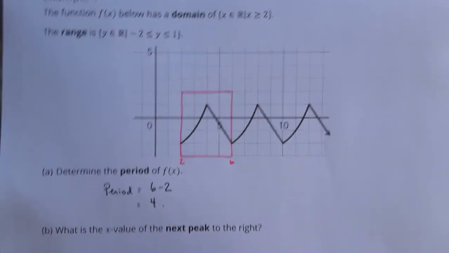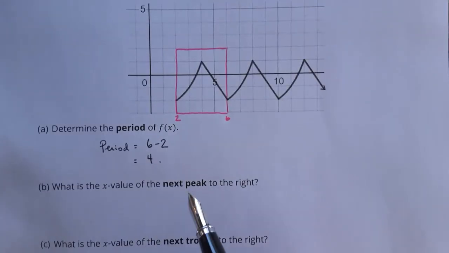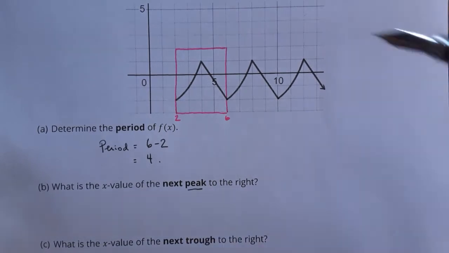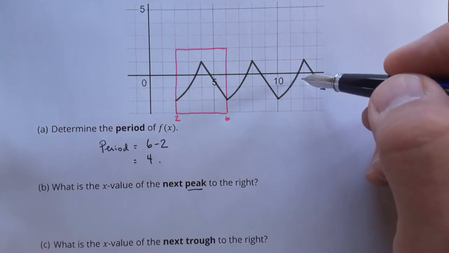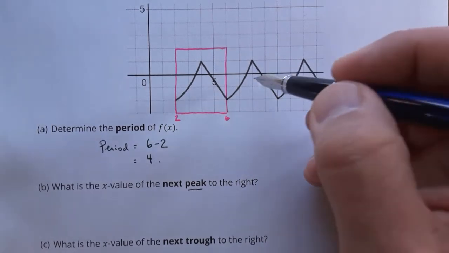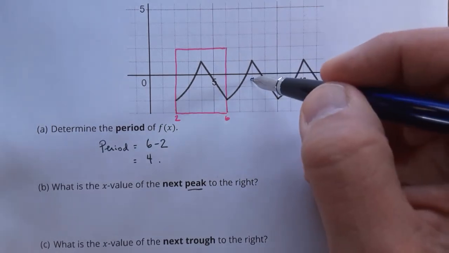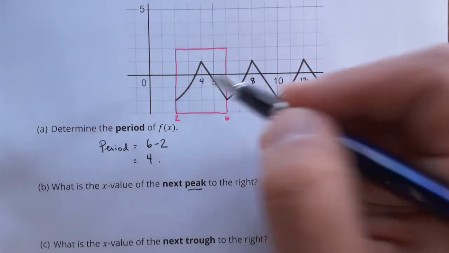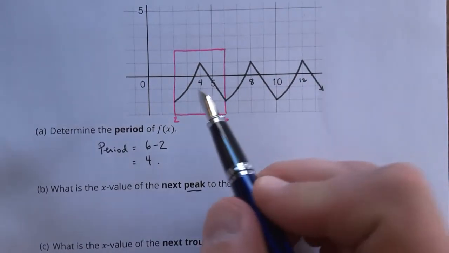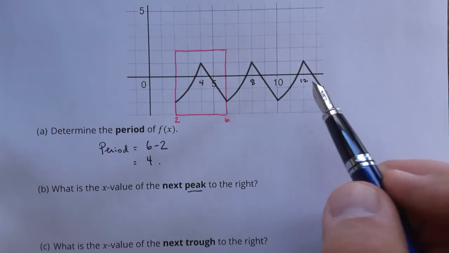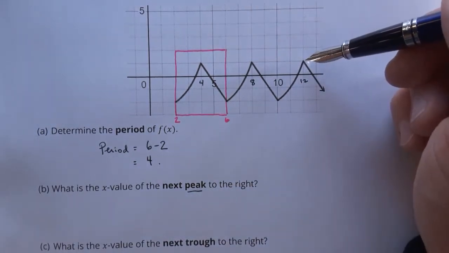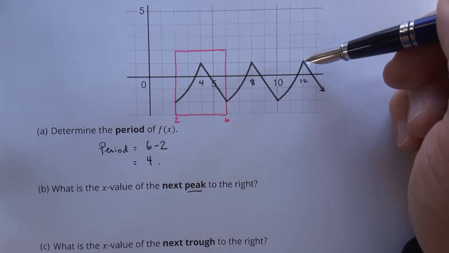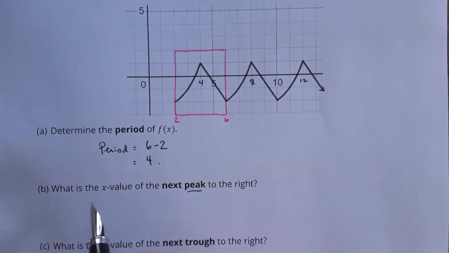And so our next question is, what is the x value of the next peak that is to the right? So the peaks are these maximum spots. So there's one there. We already know that's at 12. This one's at 8. And this one's at 4. And you can see the pattern that develops here: 4, 8, 12. Now, to find out the next peak, we take this peak here and we add on the period.